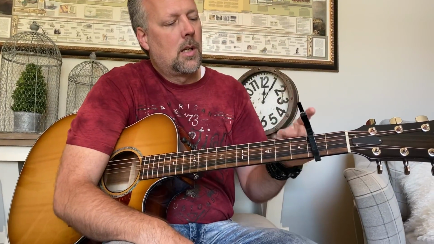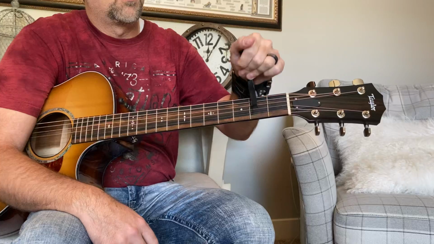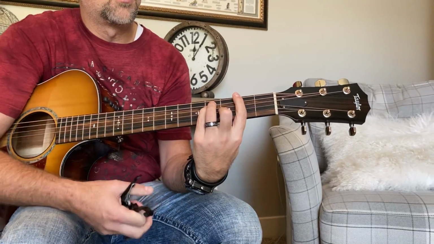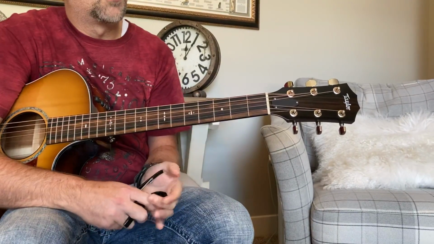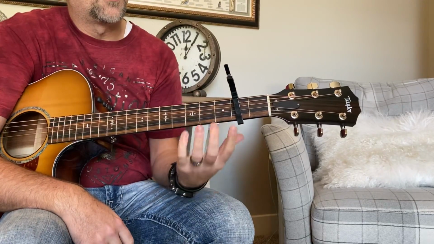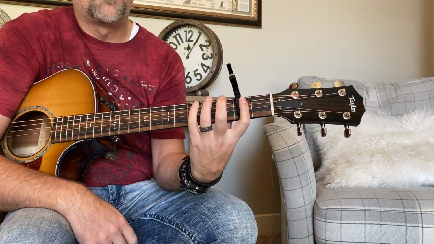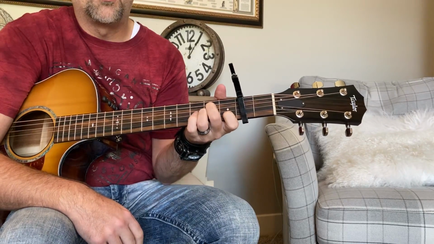So basically what the capo does is it changes the key for us. So instead of having to play it as a bar chord like this, I can put my capo down on that same spot, and now the capo acts as my bar, just like my finger. And now instead of having to play a full bar chord, I can just play an open chord.